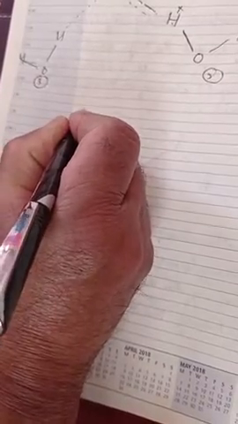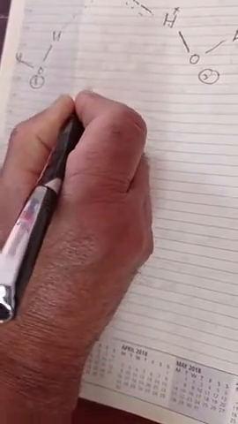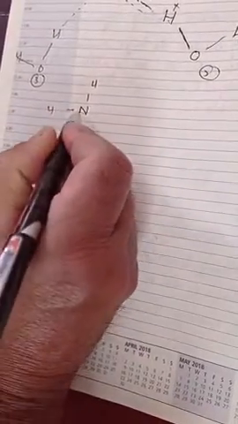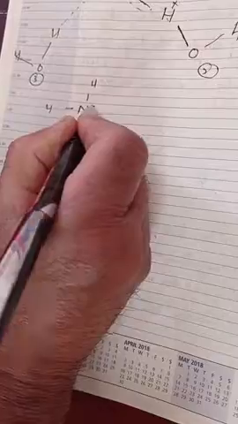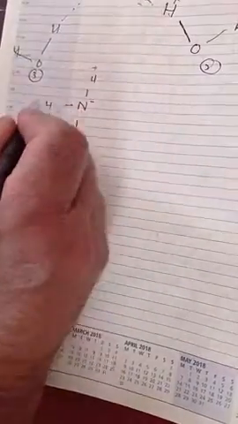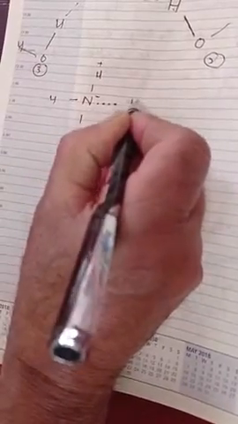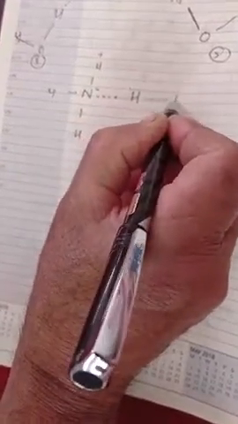Again, if we take the case of ammonia, in one ammonia molecule nitrogen is covalently bonded to three hydrogen atoms. Now nitrogen being electronegative develops negative charge while hydrogen develops a positive charge. So the nitrogen of one molecule attracts the hydrogen of another ammonia molecule.